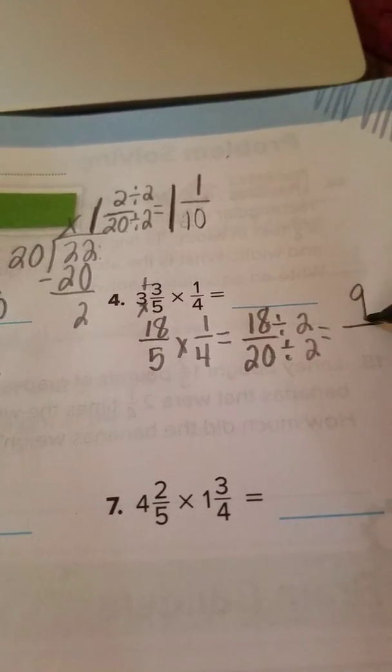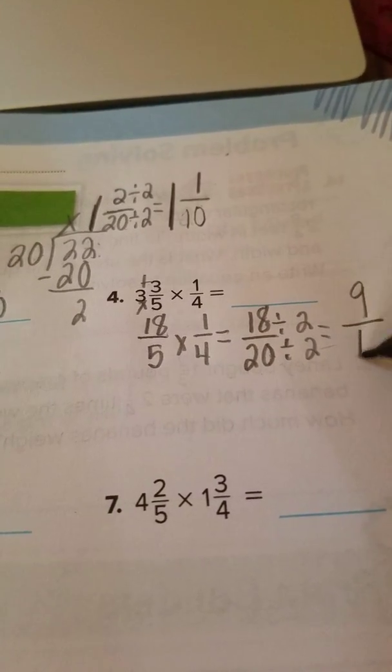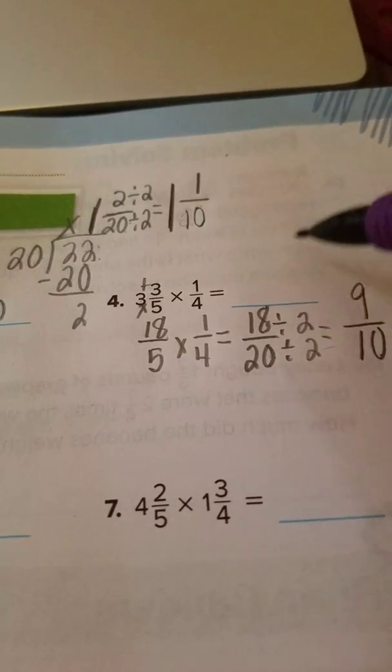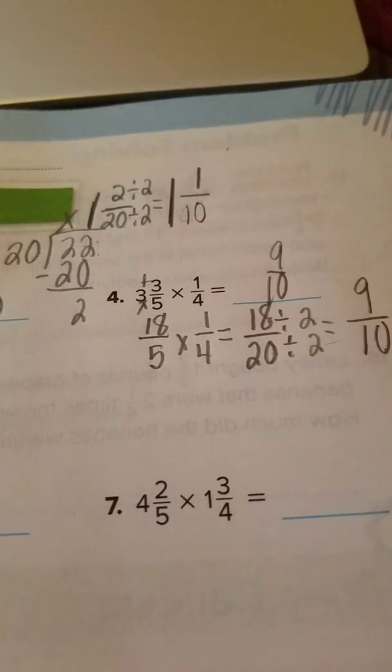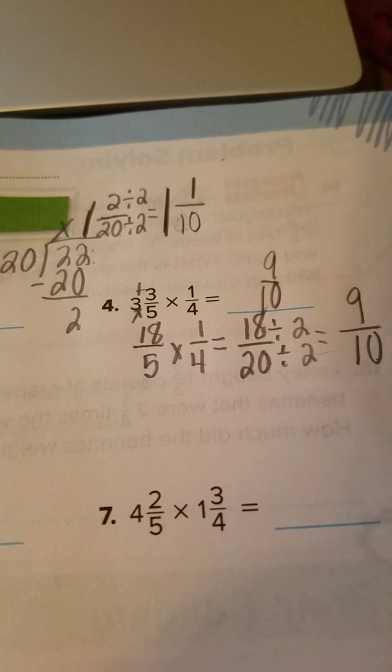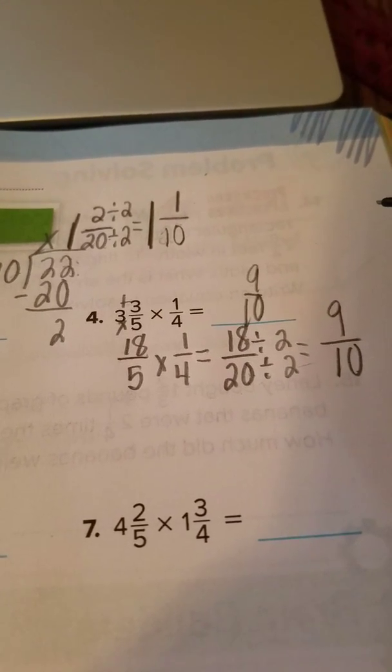18 divided by 2 is 9. 20 divided by 2 is 10. 9/10 is in simplest form. Remember, 9 is 1 away from 10. So we know it's in simplest form.